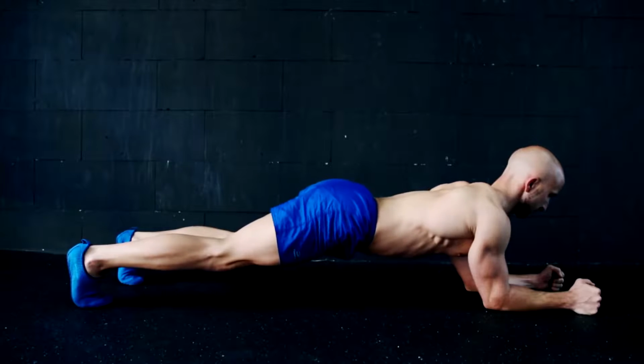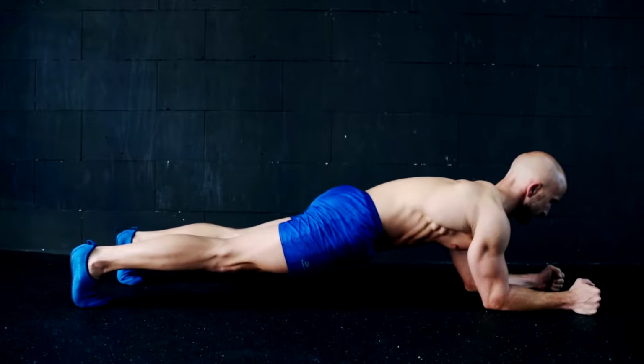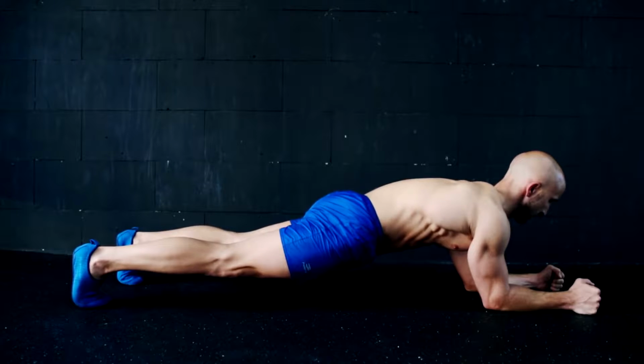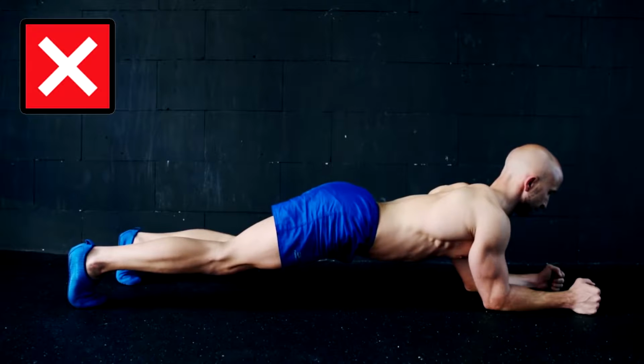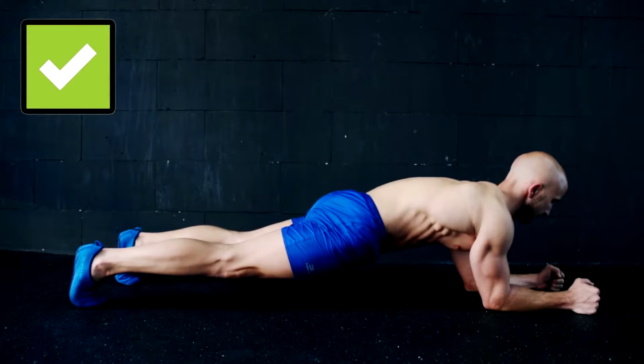One of the best overall exercises for strengthening all those muscles is the plank, when it's done correctly. You can also do different variations if you're strong enough to hold the posterior pelvic tilt.